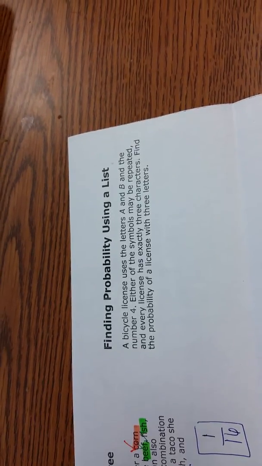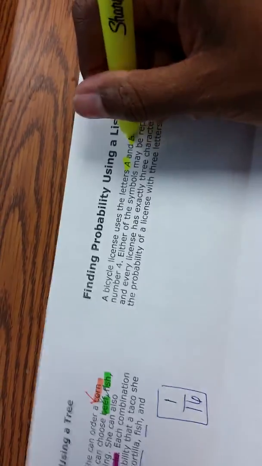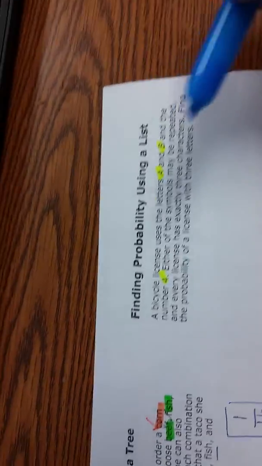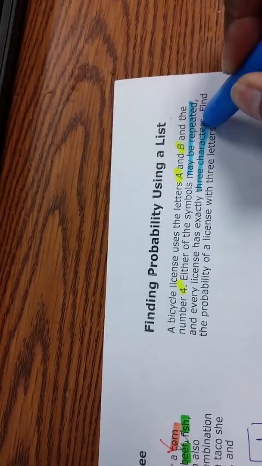Okay, so now this one says a bicycle license uses the letters A and B and the number 4. Okay, so I'm going to highlight those A, B, and 4. Okay, either of the symbols may be repeated. I'm going to also highlight that. They may be repeated. Okay, and every license has exactly 3 characters. I'm going to highlight that.